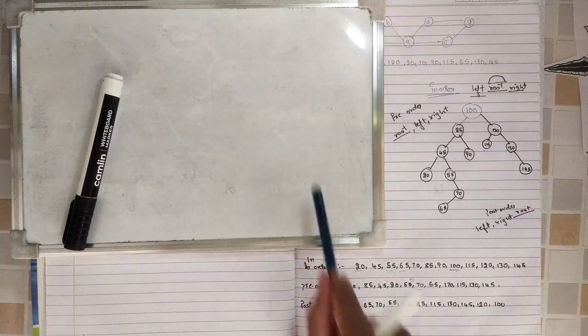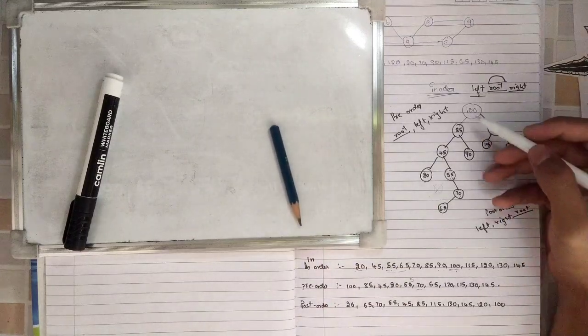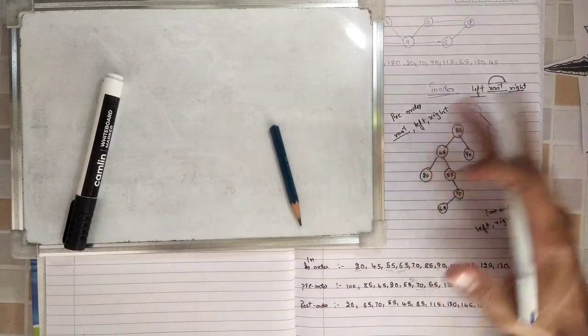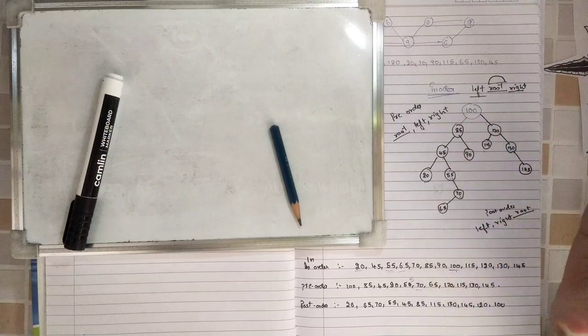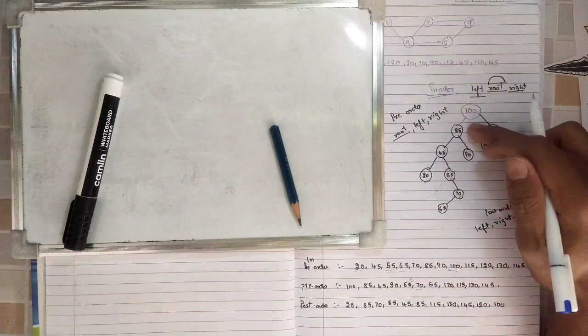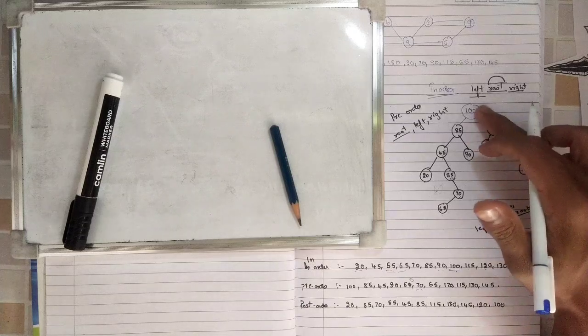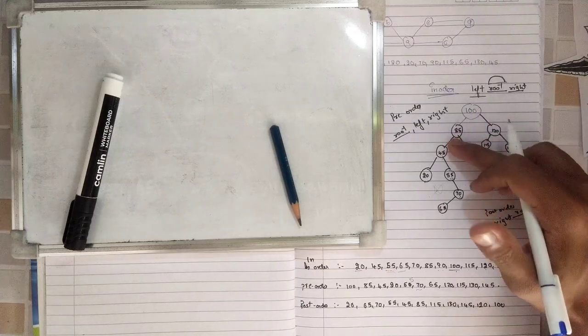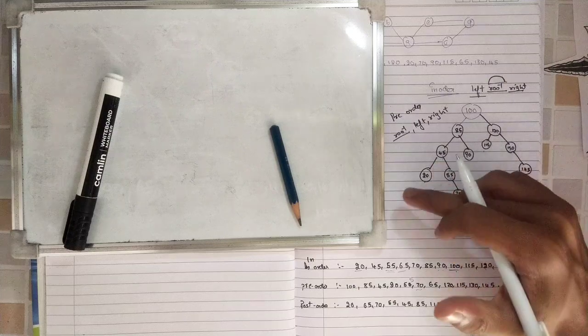Now, let us see post order, confirm once again post order. Post order means what? First left, then right, then root. So 20 is my first root. This 100 I will see, no, it is root, so I will go for left. 85 it is root, I will go for left. 45 it is root, I will go for left.